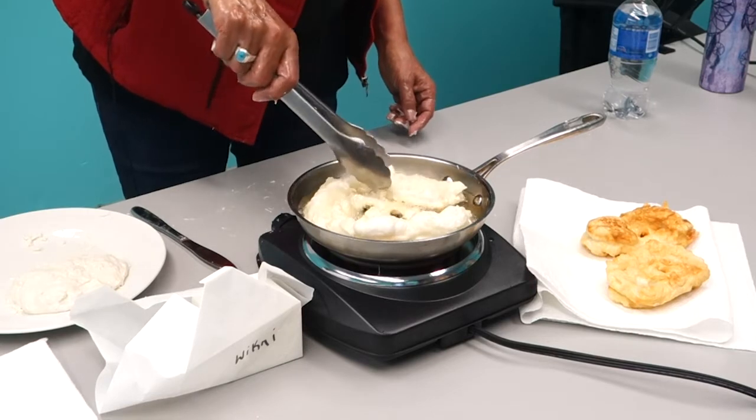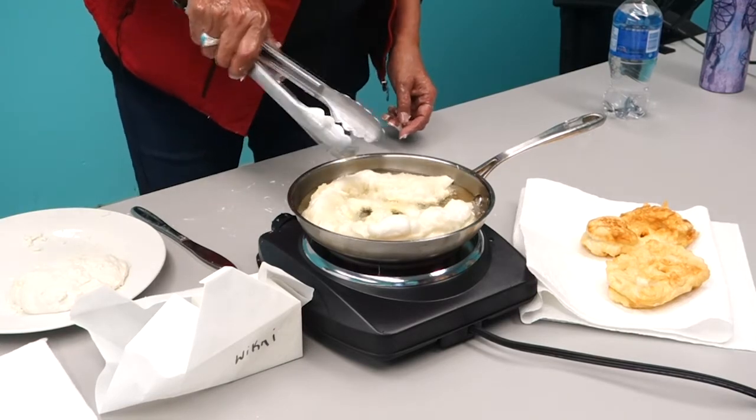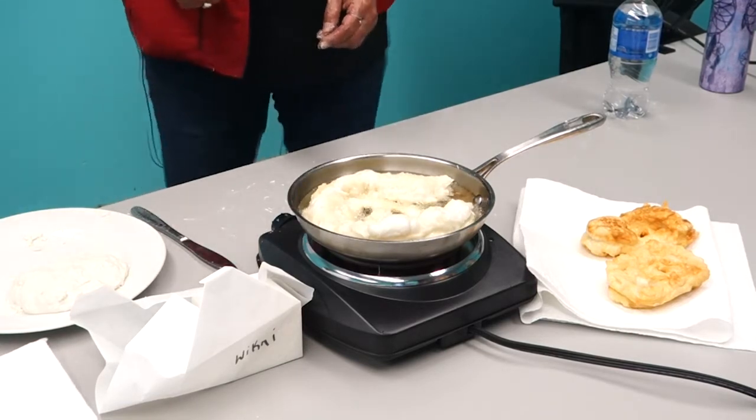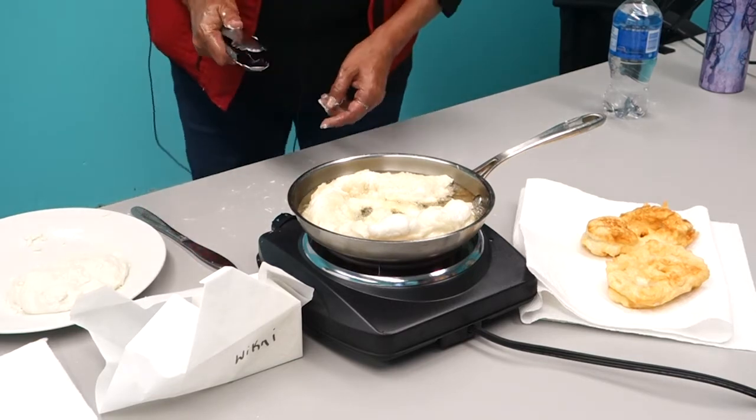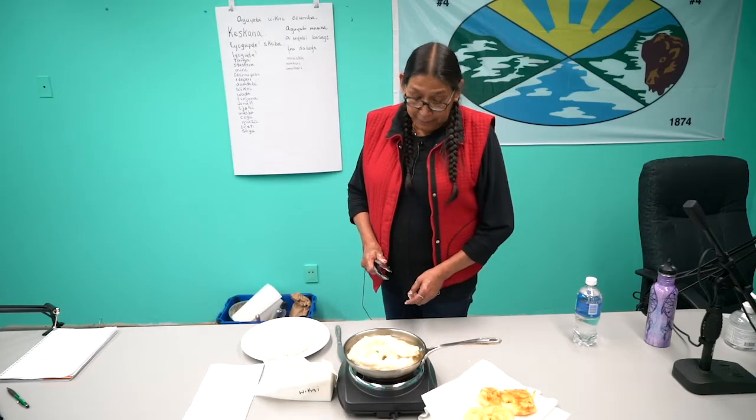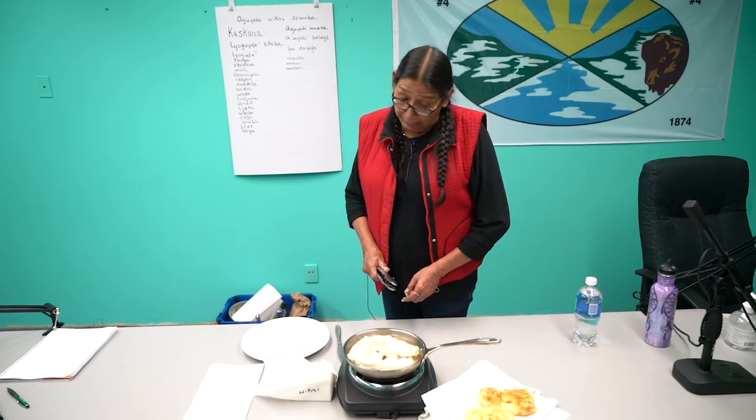It's always good to have your oil nice and hot before you put your bannock in, so that they brown faster. You don't want your oil too hot because then the outsides are cooked and the insides are not. I've had bannock like that. I've bought bannock like that. I've made bannock like that.